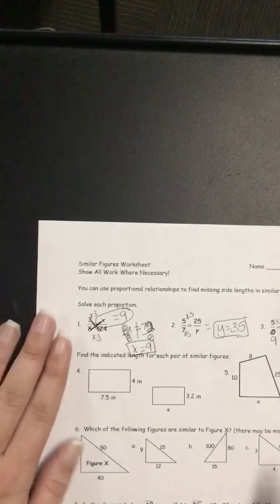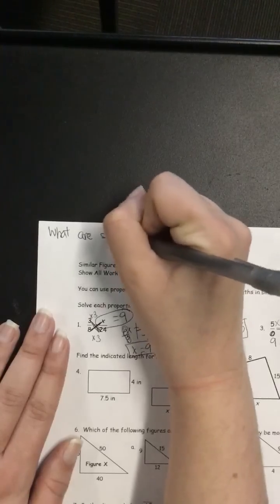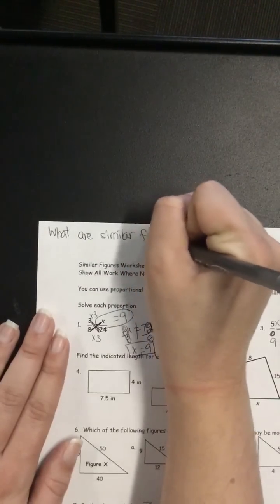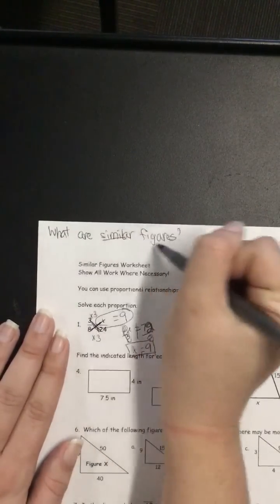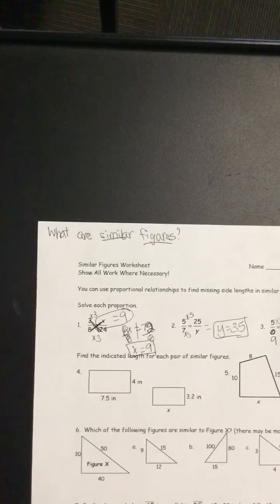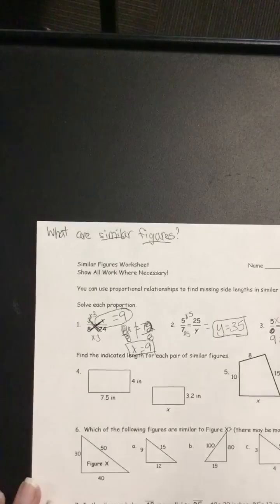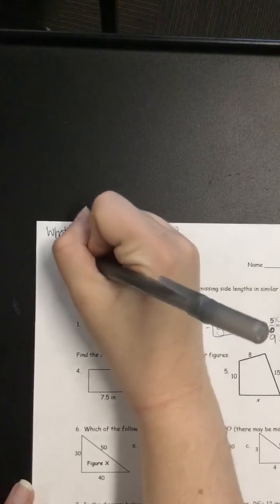So the question that I had you answer at the top of your paper was this. What are similar figures? Who came up with an answer for what are similar figures? What are similar figures? The figures that need to have the same shape and size to be similar. Okay, good. What else can we add to that? So we know figures equals shapes, right? We're good with that. Something to add? Anybody have anything to add? Okay, so figures are shapes.